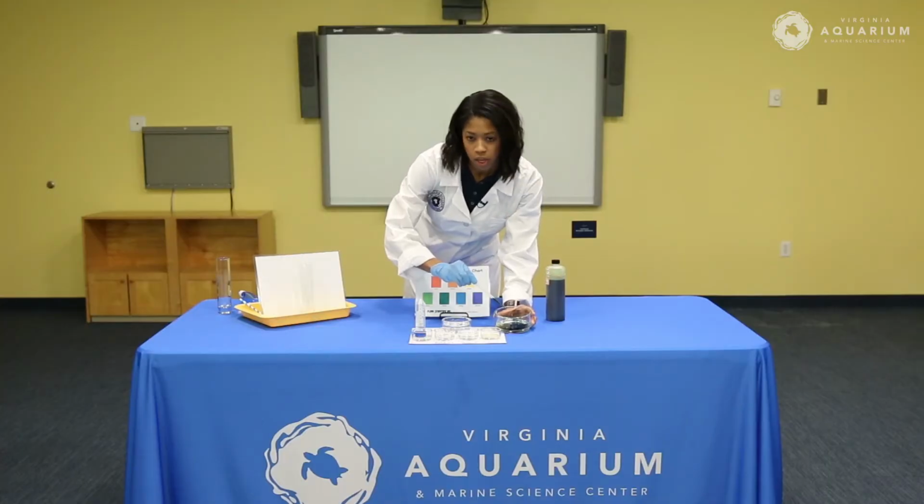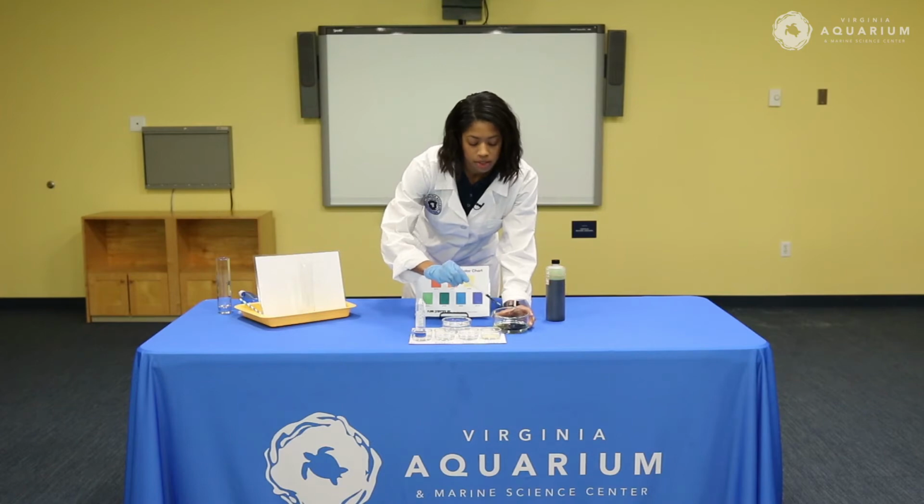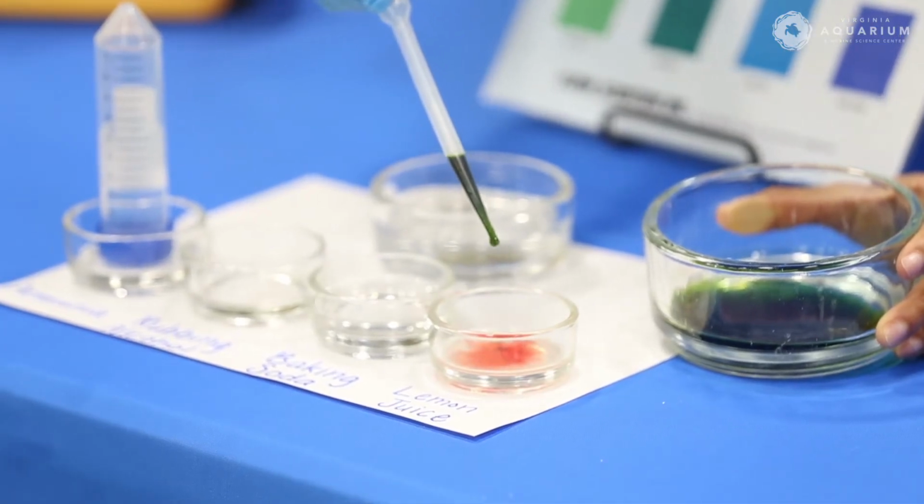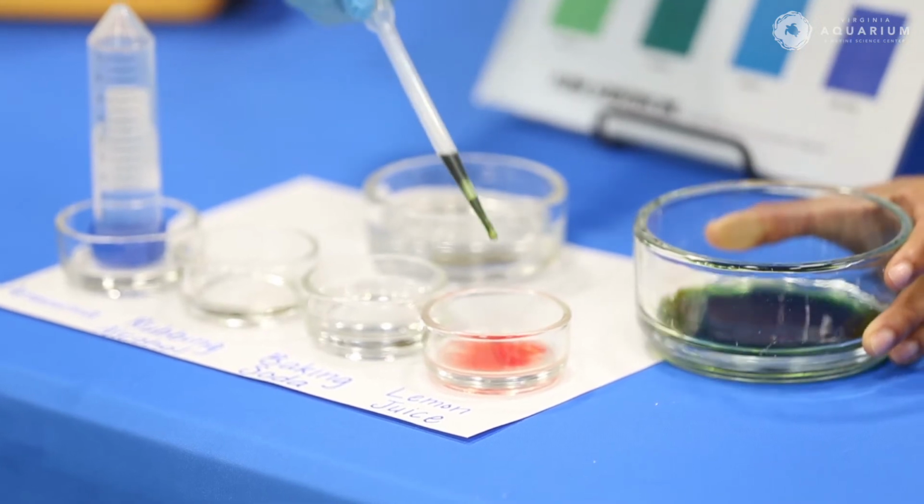Now, lemon juice, think about it. What do you think the pH is going to be? Acidic, neutral, or basic? All right. I'm going to add a few drops. What color is it changing? So it's a beautiful red color.